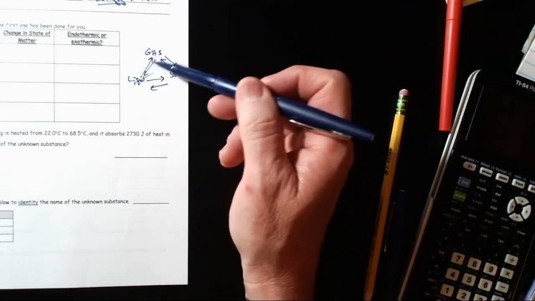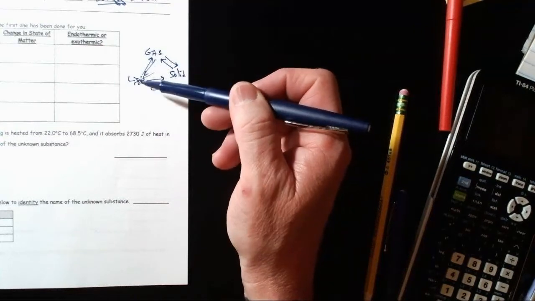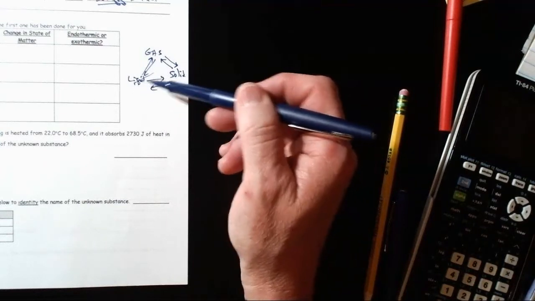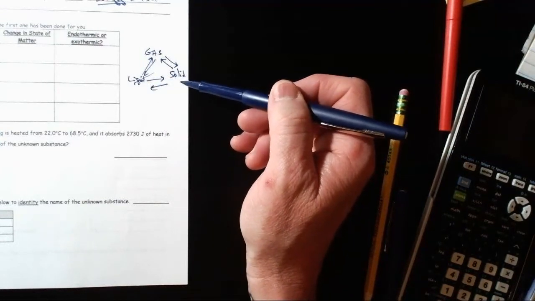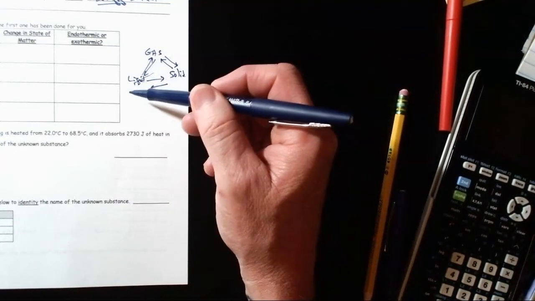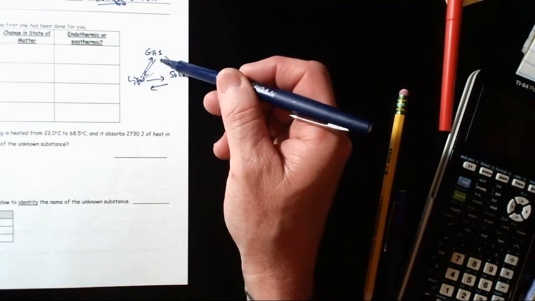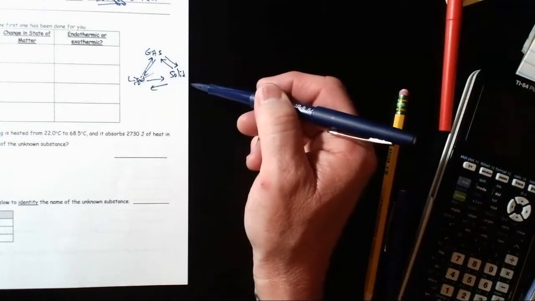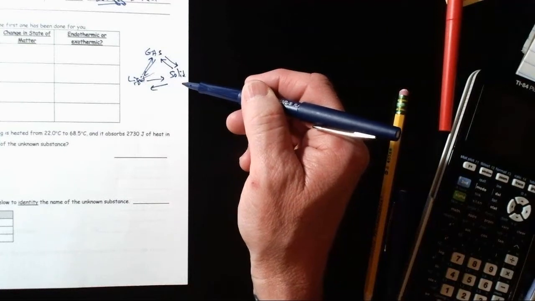All right, we could go from gas to liquid by losing energy, so that's exothermic. Gas to liquid, liquid to solid also losing energy. So what about the names of those? Solid to liquid, we already said, was fusion. Liquid to gas is evaporation. Gas to liquid, condensation. Liquid to solid, solidification.